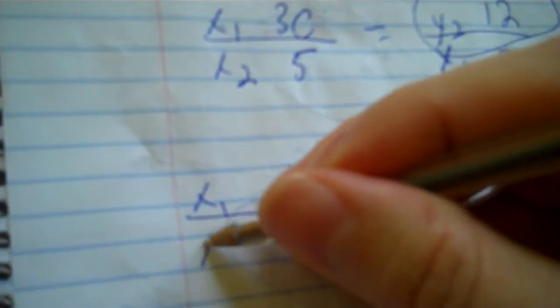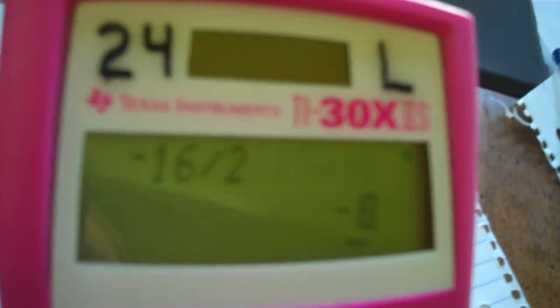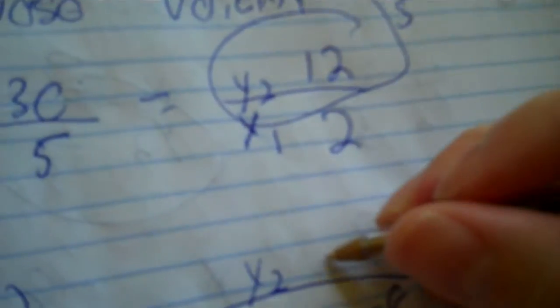So direct inverse variations, x1, x2, y2, y1. You flip the other one. So you got 2 and 5. And then the y1 is negative 8, so we take 2 times negative 8, negative 16, then divide that by 5. That's negative 3.2.